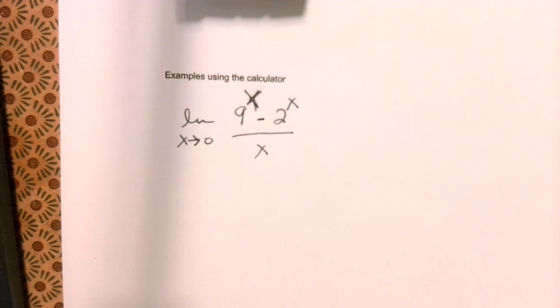But maybe if we go look at our table. I want it to be approaching 0. So I'm going to set my table. Let's come in from a negative 0.01, and then let's let the change in x be 0.01.